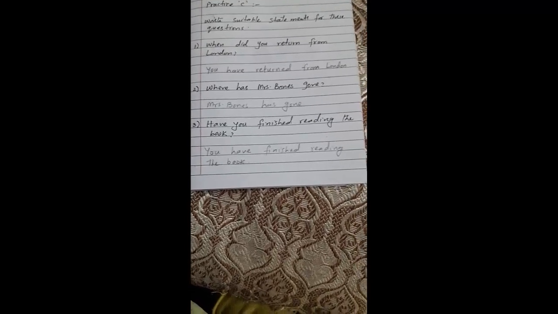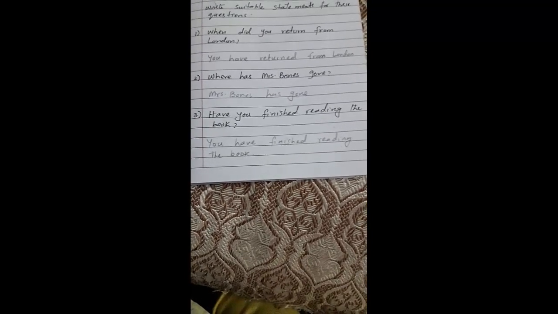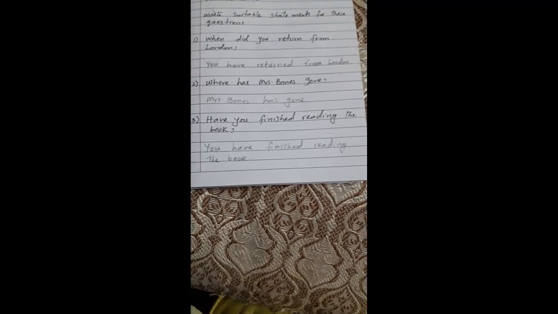Have you finished reading this book? It is a question: have you finished the reading of the book? So while making it a statement sentence, you will have to make it like that. You have finished reading the book. "Have" will change the place. You and have will change places, and the rest of the sentence remains the same. You have finished reading the book. Now it has become a simple statement sentence. So class, we have done the first lesson and it is very easy. I think you must have understood.